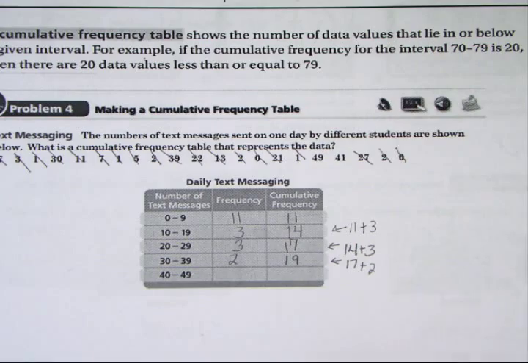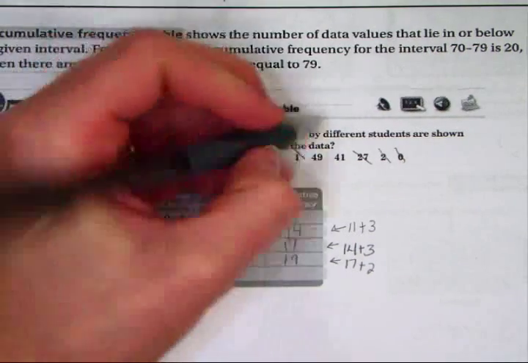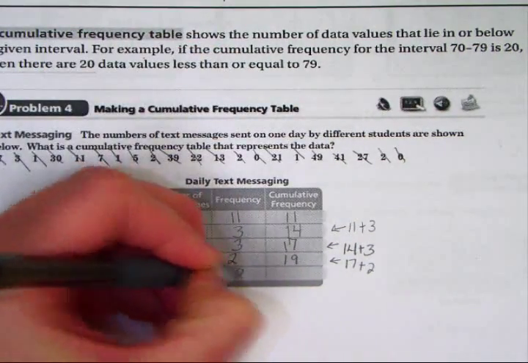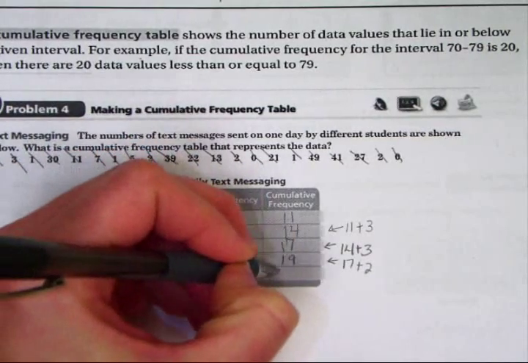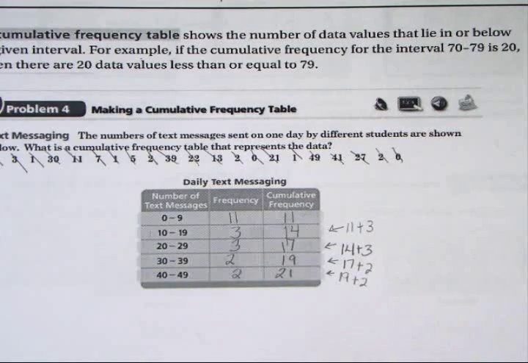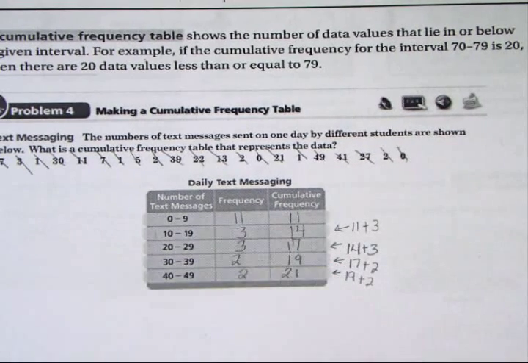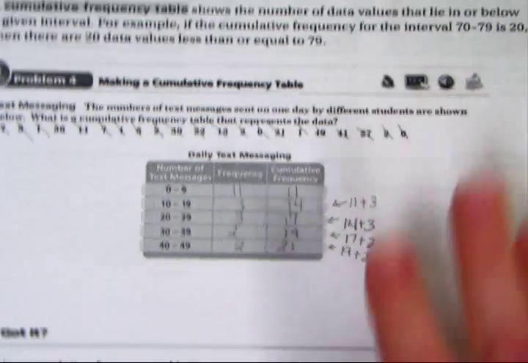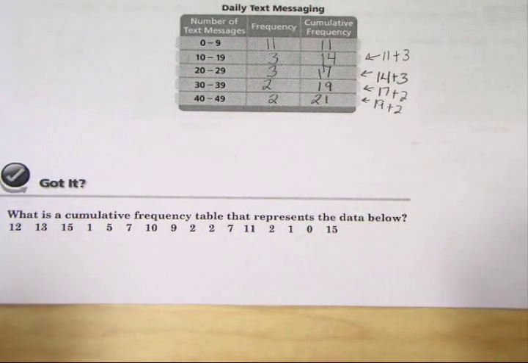And then last, 40 to 49 happens 2 times. So we do 19 and 2 makes 21. Again, that's how many did you count so far. So this is called a cumulative frequency table. Now if you want to do the got it, you can, but it's going to be the exact same thing. It shouldn't take us too long, so we may as well.